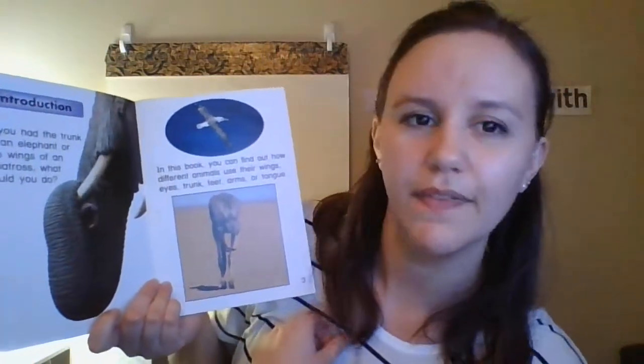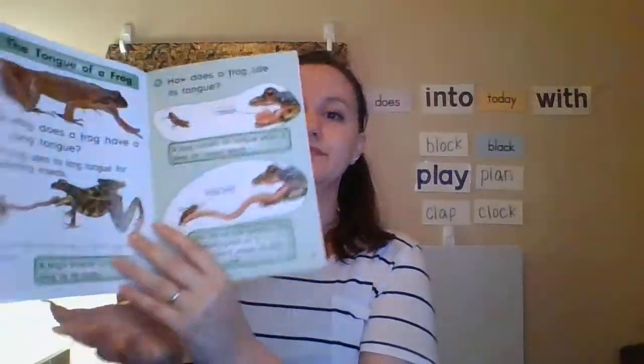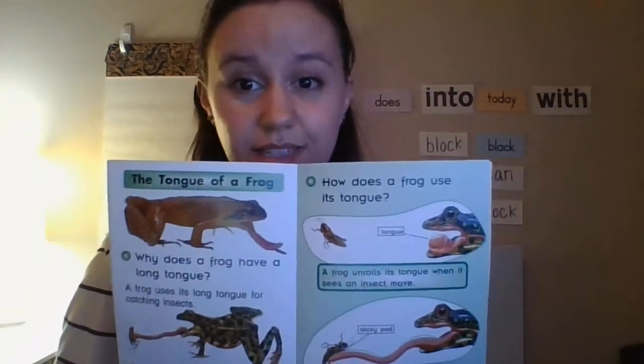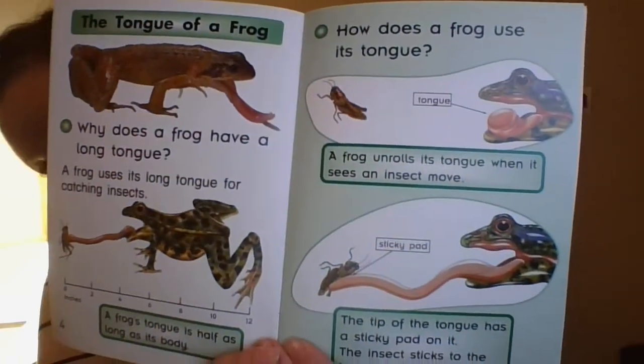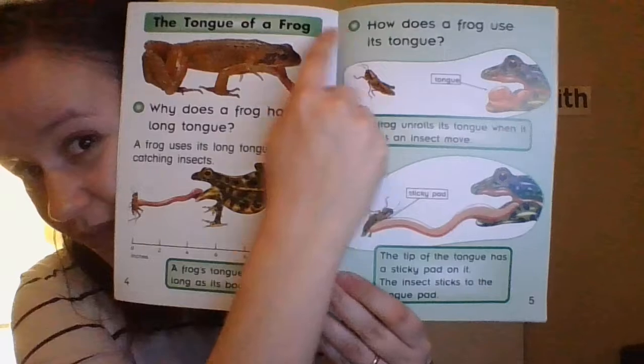So this is introduction. If you had the trunk of an elephant or the wings of an albatross, what could you do? In this book, you can find out how different animals use their wings, eyes, trunk, feet, arms, or tongue. So, where's the heading on this page? That right up there up top.